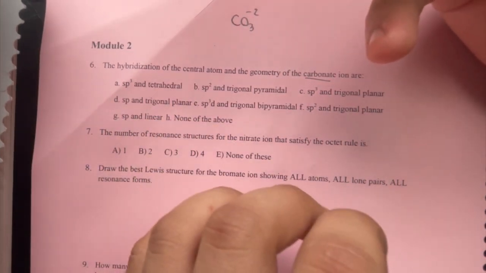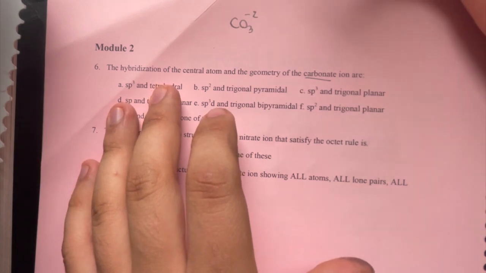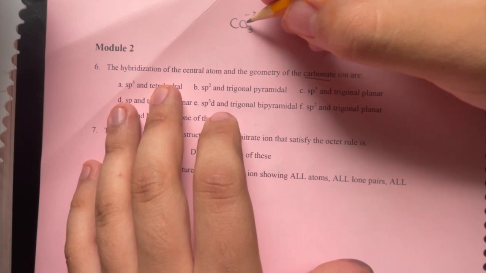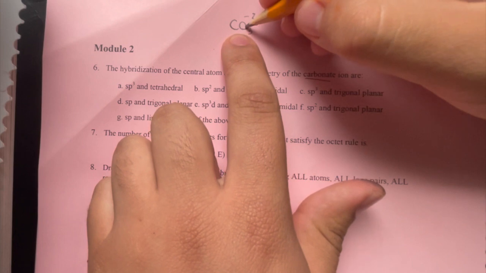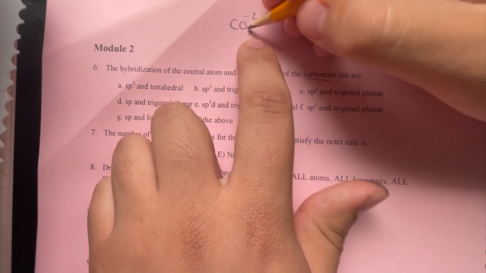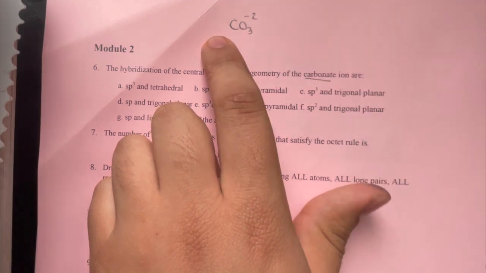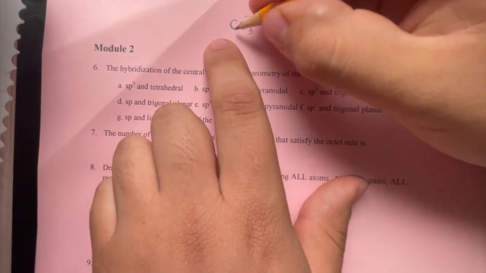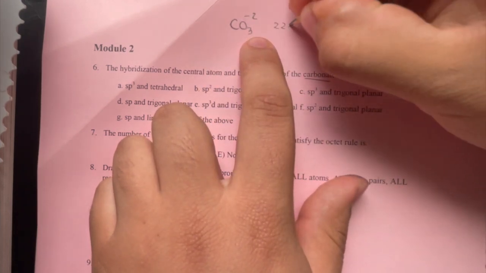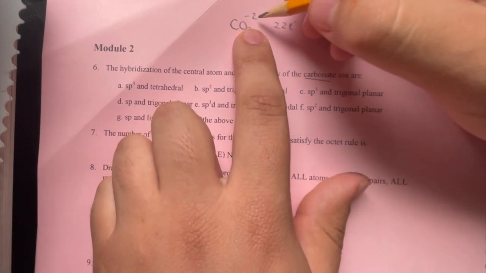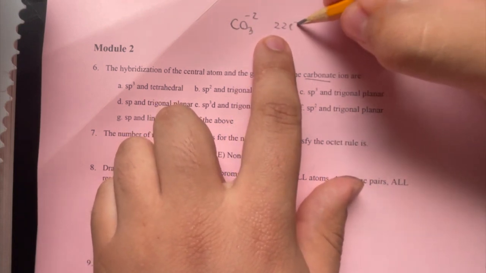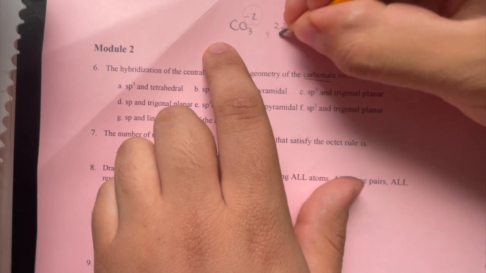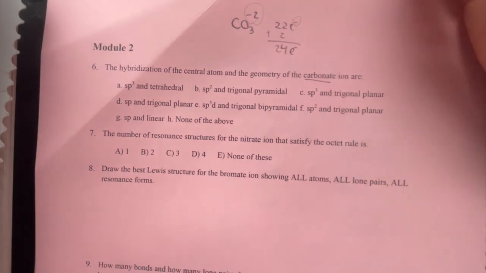If we want to draw the Lewis structure, there's different ways that you can do it. The way that I like to do it is to count up all the valence electrons. Oxygen has 6, and we have 3 oxygens, so that's 18 valence electrons for oxygen. Carbon has 4, so that'll be 22. But then we have to take into consideration the charge. Because electrons are negative, a negative charge will just add on to it, so we would have 24 valence electrons.